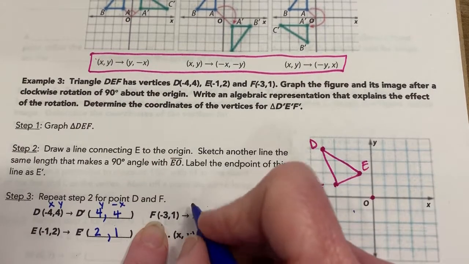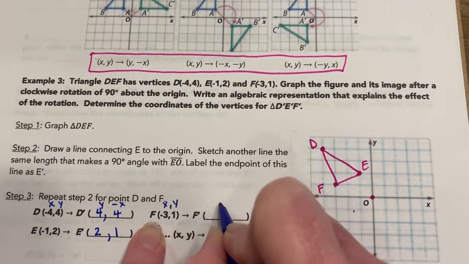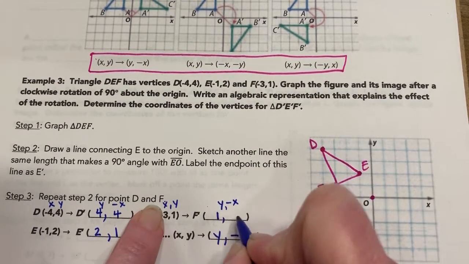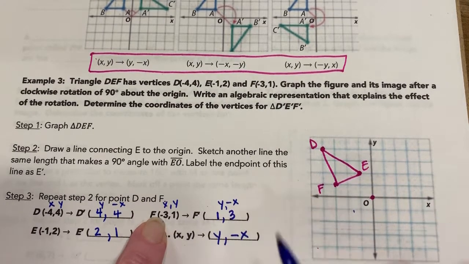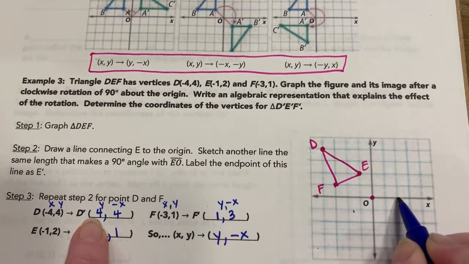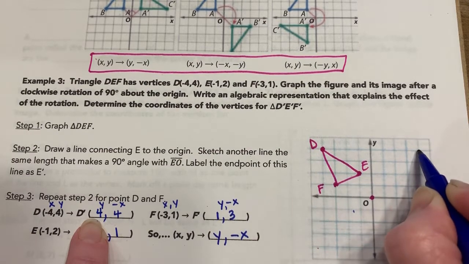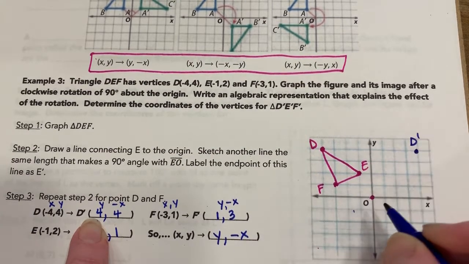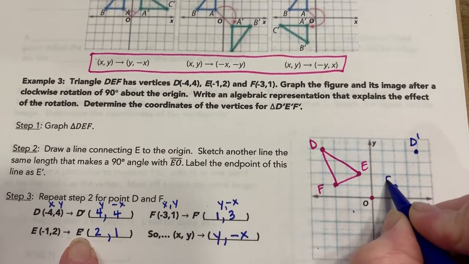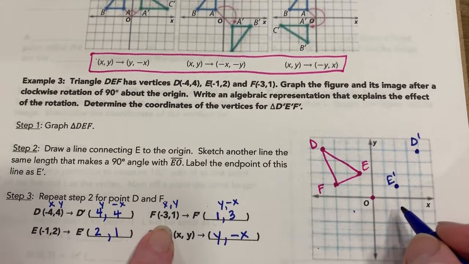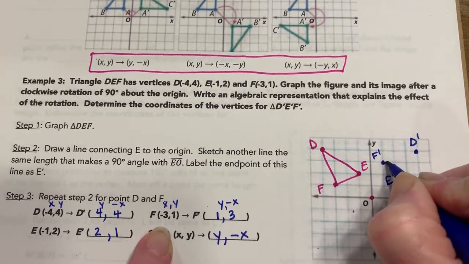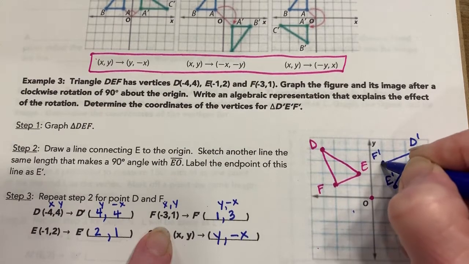And then the opposite of x would be a positive 1. All right, and here, this is my (x, y), and I'm trying to change it to (y, negative x). So the y coordinate comes first, 1, and then the opposite of negative 3, which would be positive 3, so (1, 3). All right, so if I graph these new points, (4, 4), so 1, 2, 3, 4, 1, 2, 3, 4, this is D prime. E prime is (2, 1), so over 2, up 1. And F prime would be (1, 3), 1, 2, 3. F prime. And this is my triangle.